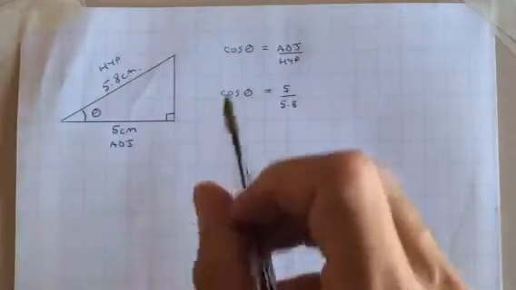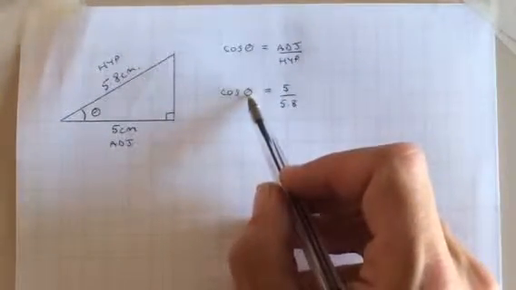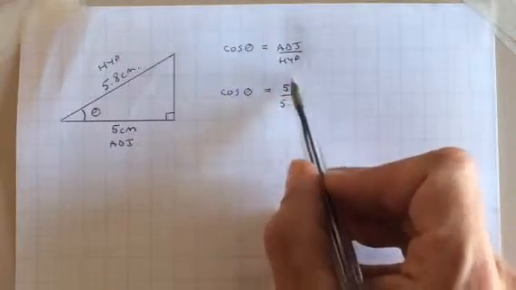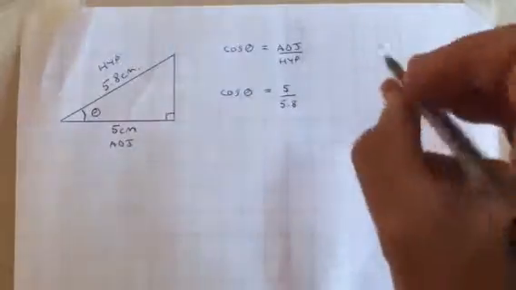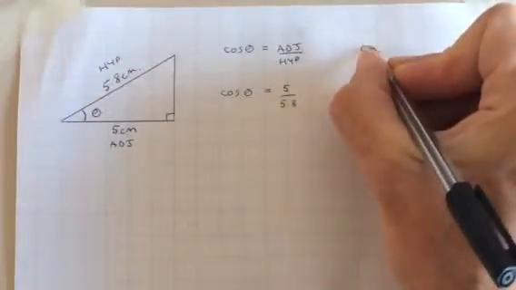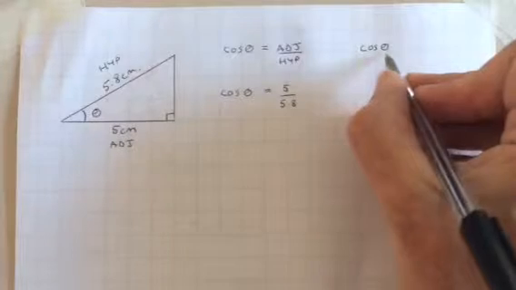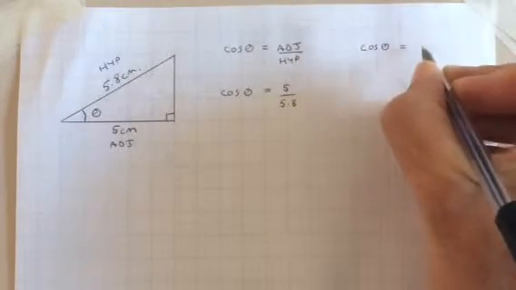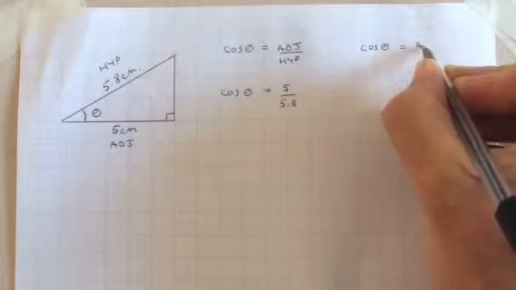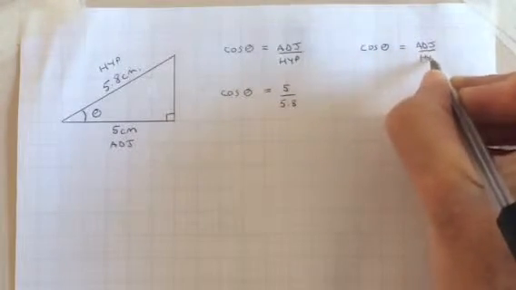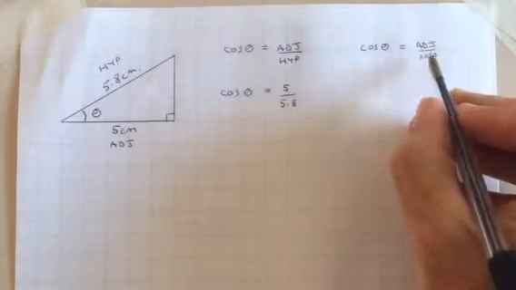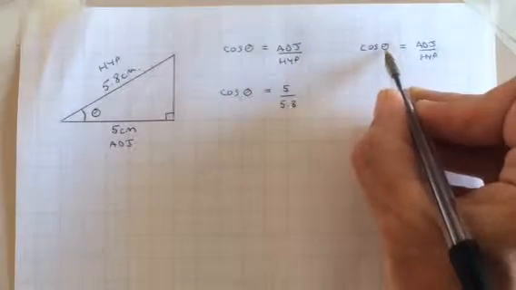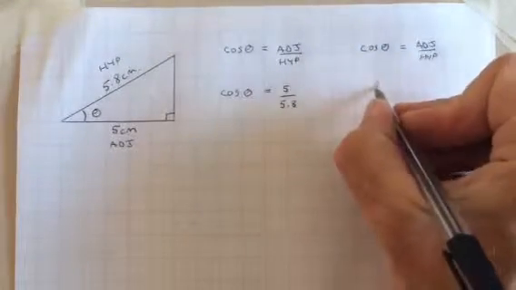Now, look here, this is different. We don't know the angle. Previously, we've known the angle, but we do know the ratio. So with the cos function, in the past, we gave it the angle and it returned the ratio, adjacent over hypotenuse. But now we want something where, if we know the ratio, we can work out the angle.